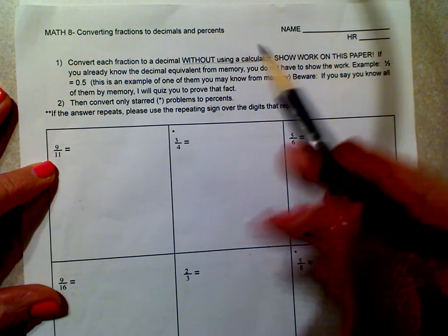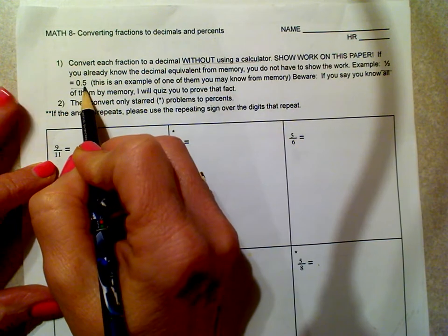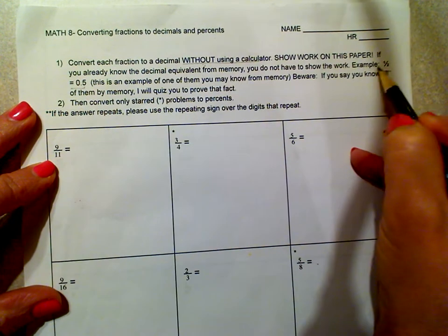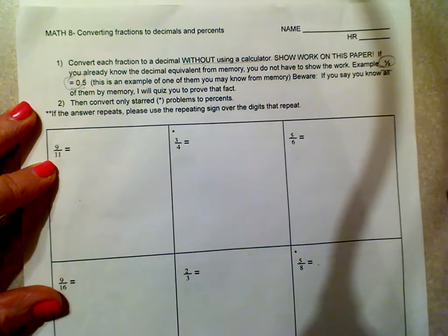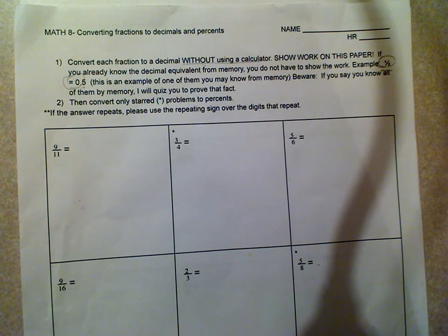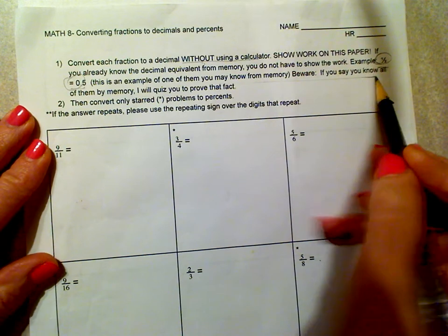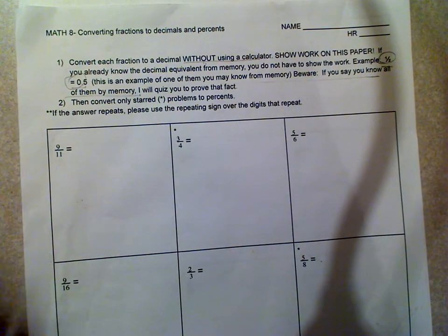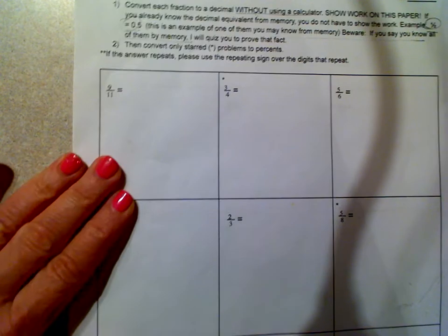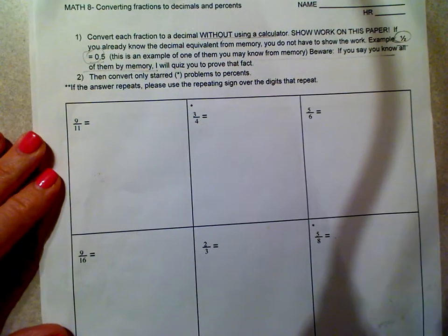But here's the deal. I know there are going to be some that you're probably going to know the decimal equivalents of right away. 1/2, I expect you to know that's 5/10. If you don't, you can always divide it out. But if you say, oh yeah, I know them all by memory, I'm going to quiz you on it because I guarantee you don't know 9/16 by memory. I know you don't. So I'll quiz you if you have no work shown and you say, oh yeah, I can do it. I'll give you fractions to prove in front of me.